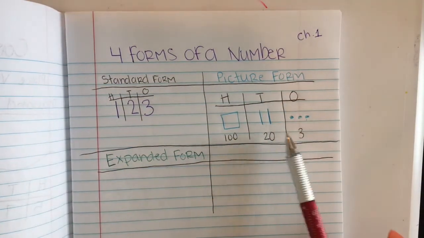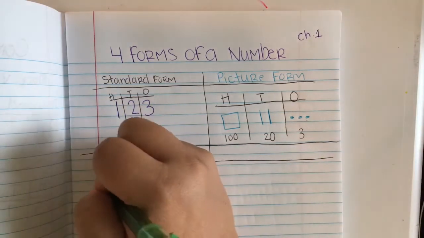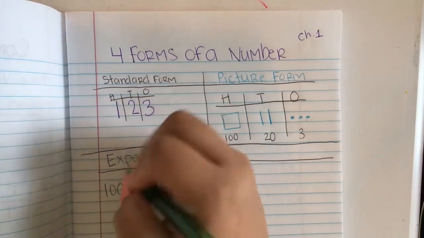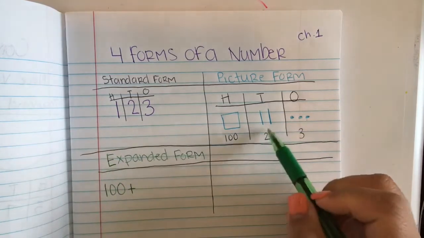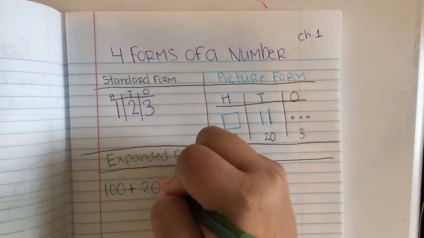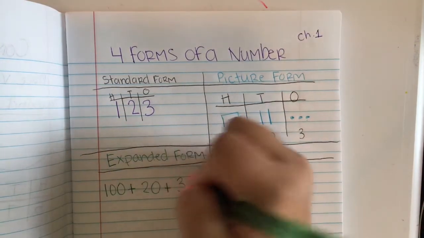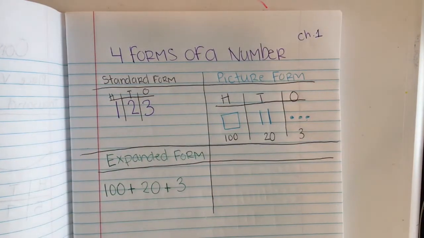So looking at this and going to our expanded form, that's exactly what we're going to do. We're going to make it into a number sentence. So I'm going to do 100 plus my tens, which is 20, plus my ones, which is 3, which equals the number 123.